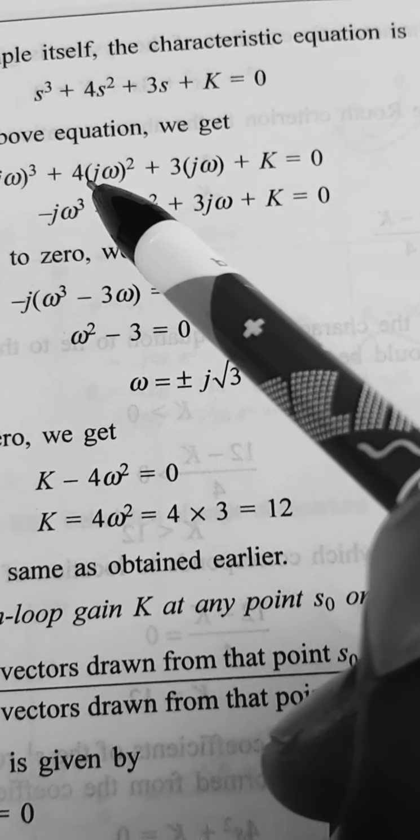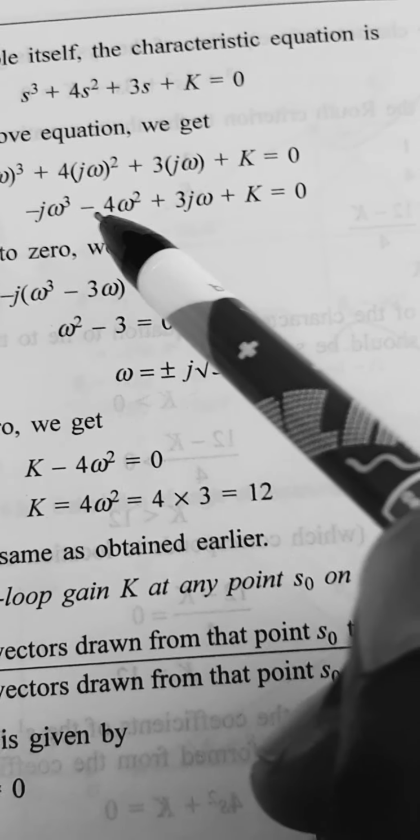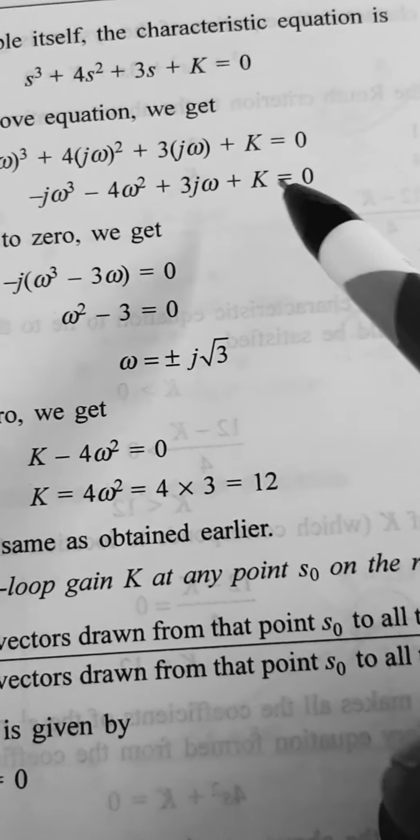Here 4 into j square omega square, so j square becomes minus 1, so minus 4 omega square, plus 3j omega plus k is equal to 0.